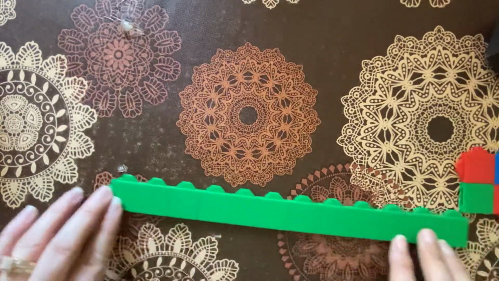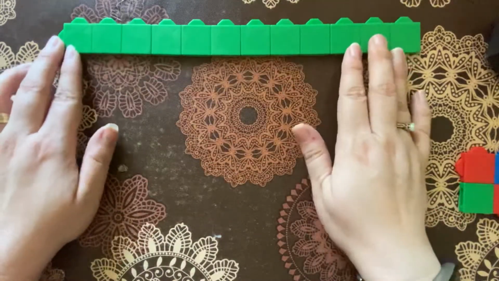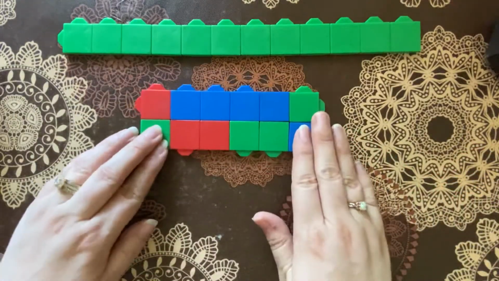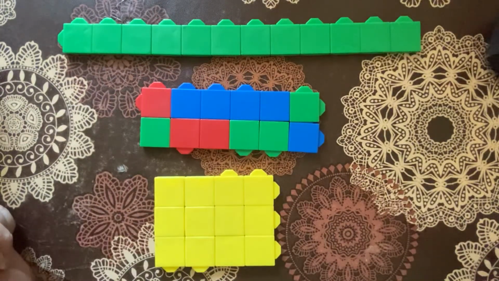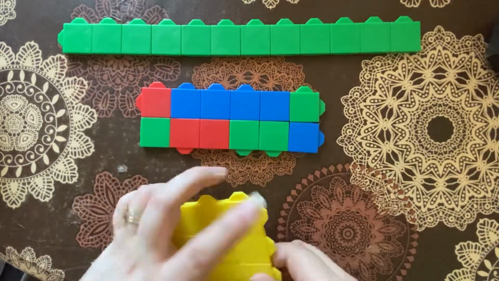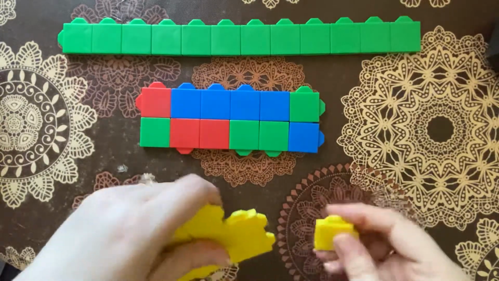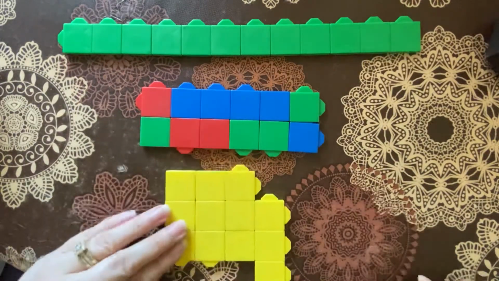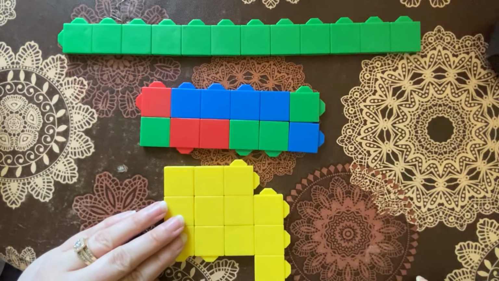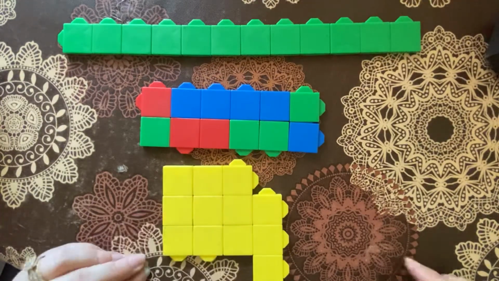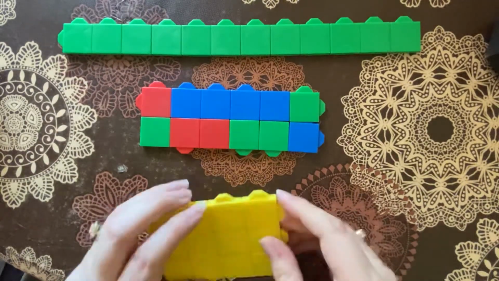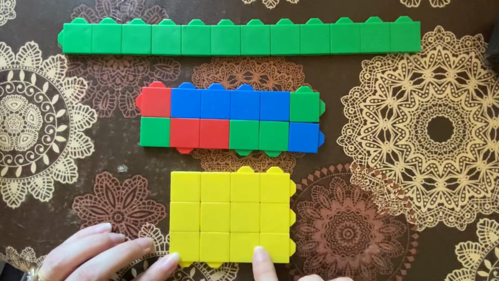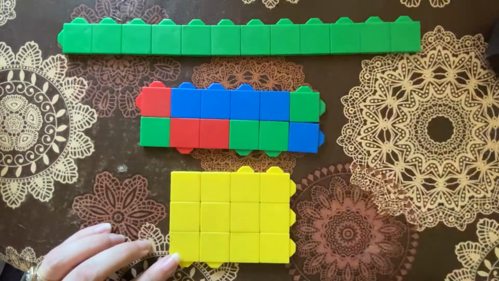So here I have arrays for the number 12. Okay, remember that an array is a square or a rectangle. I can't have a strange shape like this and call that an array. That is not a square or a rectangle, so this would not be an array. But if I put it back here, now it's an array because this is a rectangle. So all three of these are rectangles.